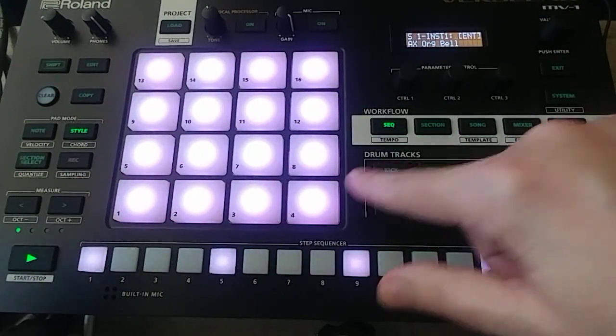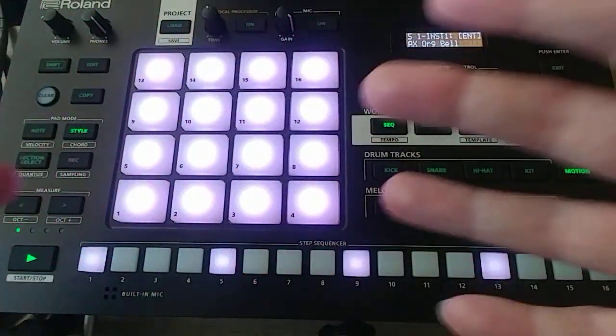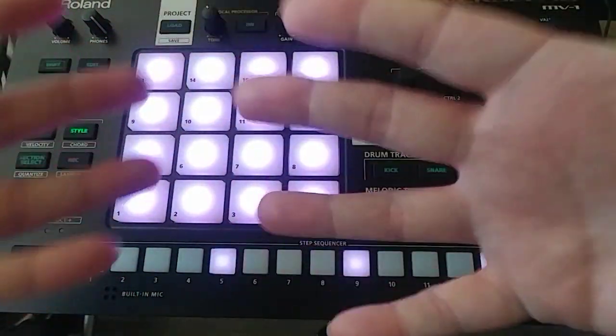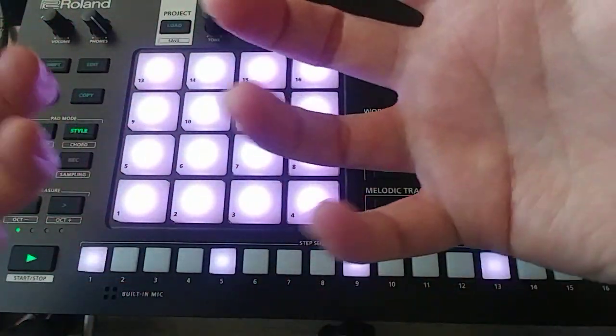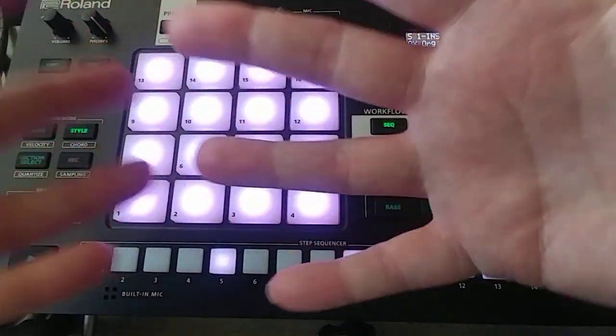You're on track 1 in one of the melodic tracks, doesn't matter which one, and we're in style mode. So what happens in style mode now? Now, instead of being just rhythmic variations, we're in an arpeggiator. We're making arpeggios. What are arpeggios? Arpeggios are just playing notes in a chord, but breaking them up.